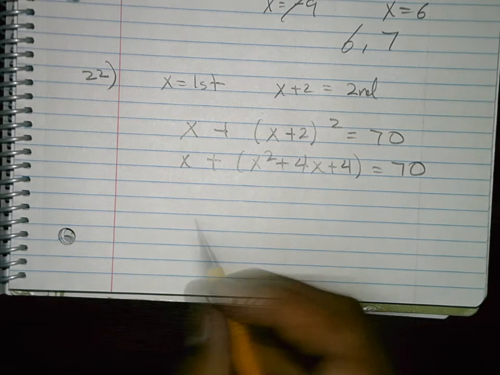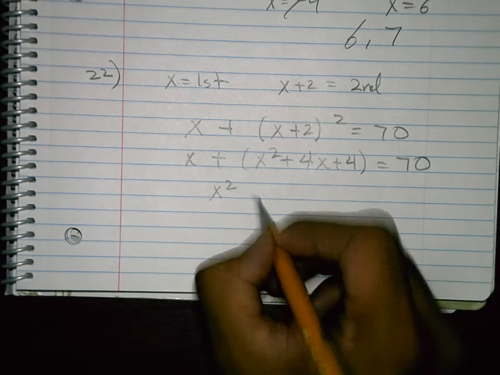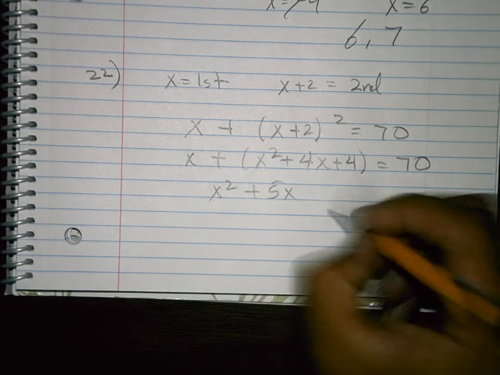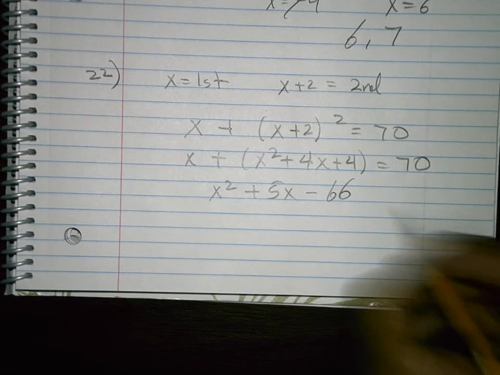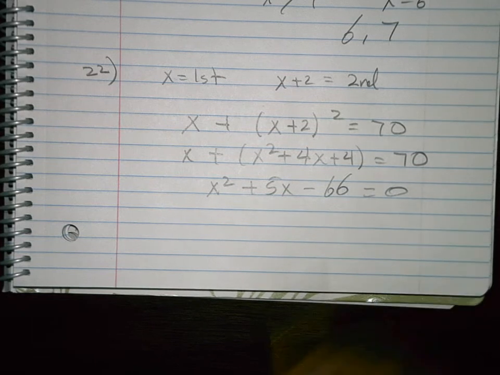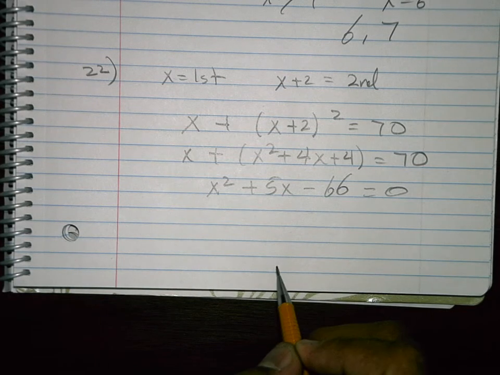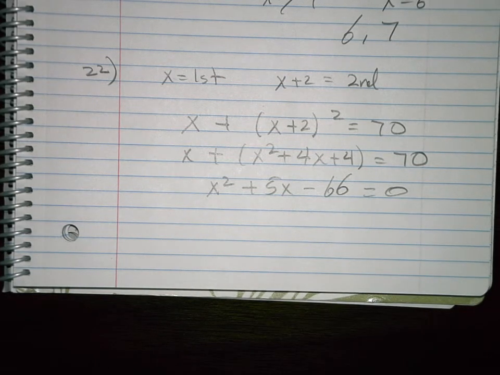Okay. And if I move everything over, it should be something like that. Subtract the 70. Again, I put this. I'll let you solve it from there. Okay. So it should be 5. 6 and 11 would get you there.